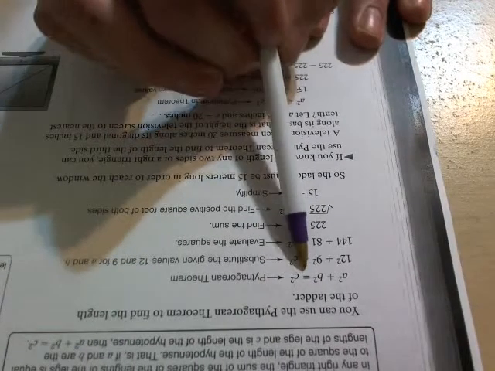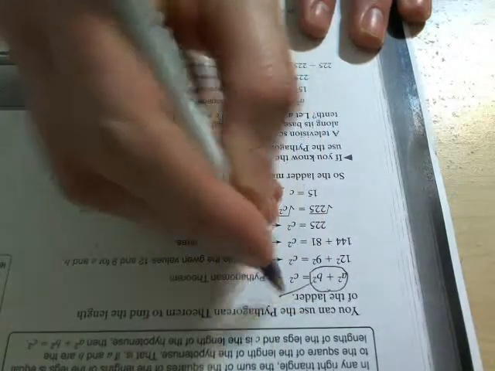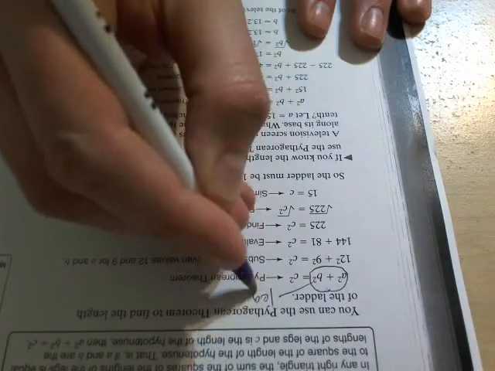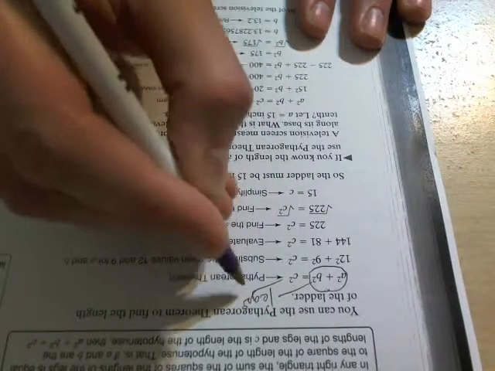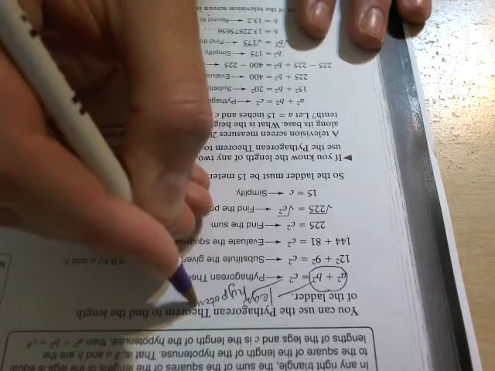They're saying a squared plus b squared equals c squared. That's how we write the formula for Pythagorean theorem in general form, as you recall from when we did this earlier this year. A and b represent the legs. C is the hypotenuse.